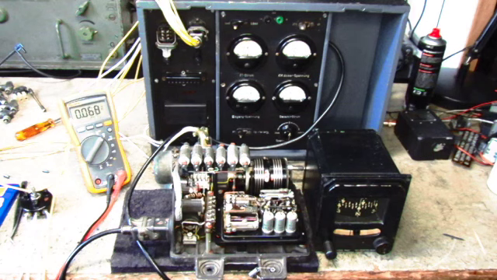So it's getting closer now to the original northerly direction, and it's now slowly returning to the beam.